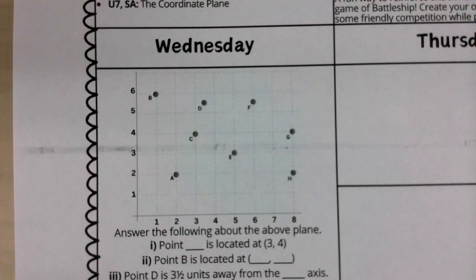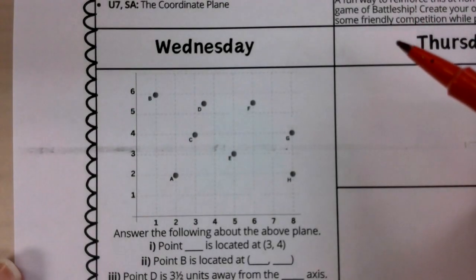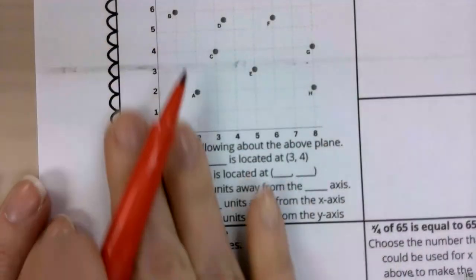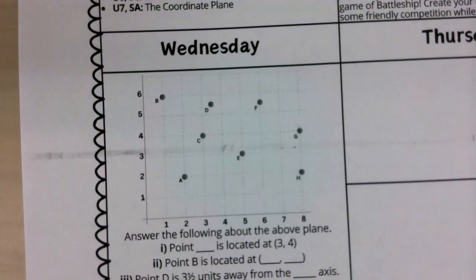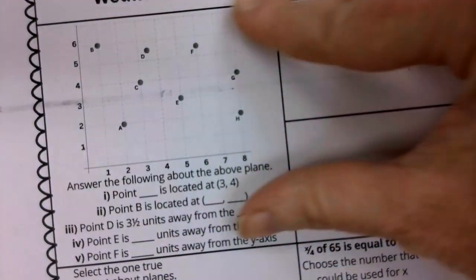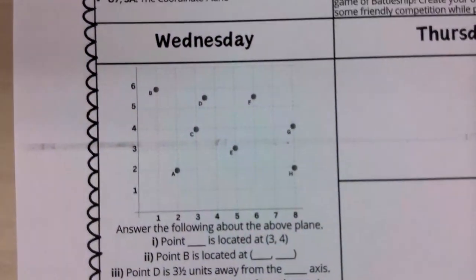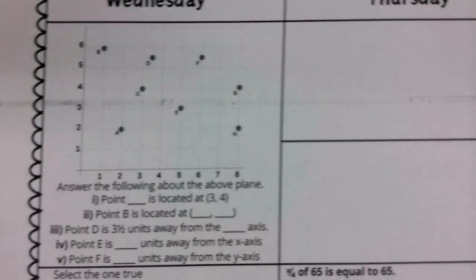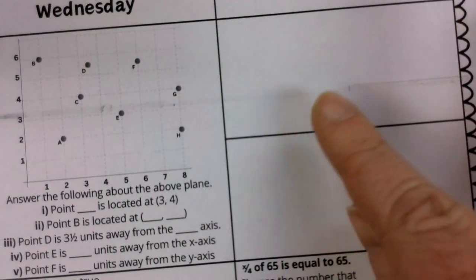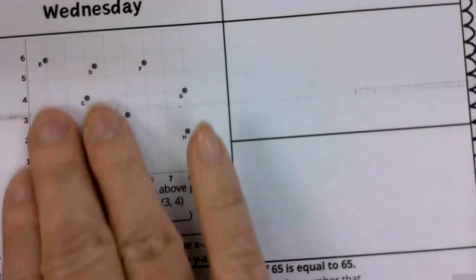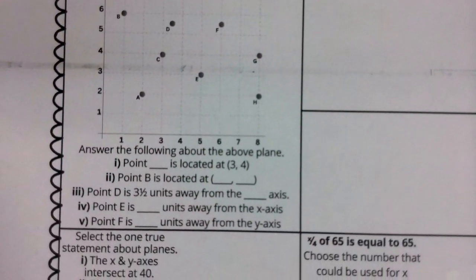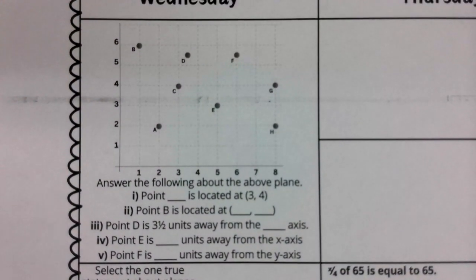Good morning, mathematicians. We are looking at week 31, and we're looking at our Wednesday column, right? Now, this part of the Wednesday column really counts for Wednesday and Thursday. That is why we see nothing in the Thursday column for this one, okay? Because we do have several questions here as we are reviewing the coordinate grid.